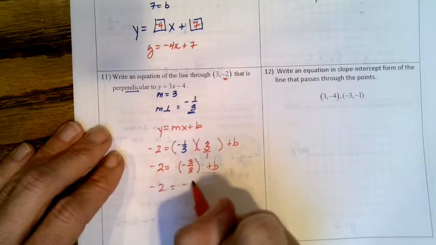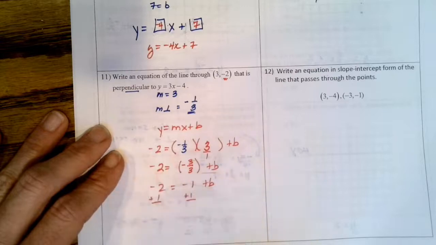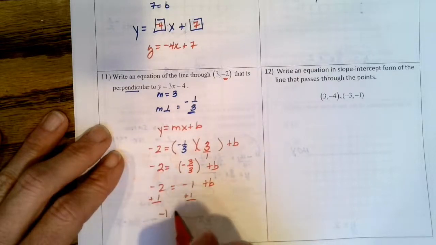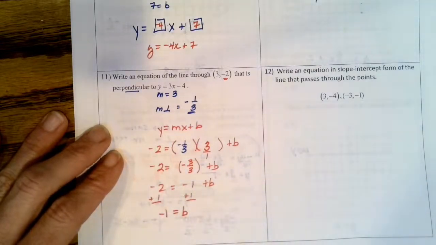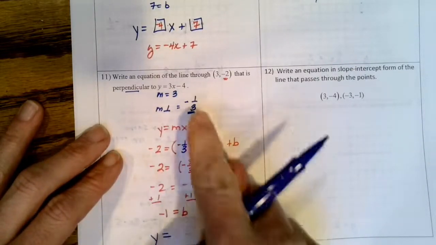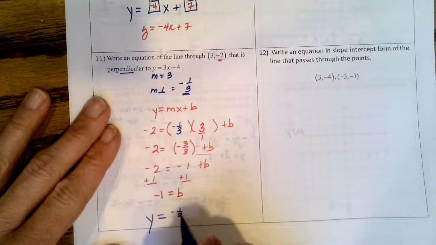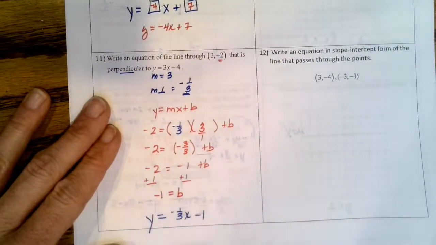Negative 2 is equal to negative 1 plus b. Add 1 to each side. Negative 1 is equal to b. Therefore, when I write my equation on my line, I use my perpendicular slope, negative 1/3 times x minus 1.